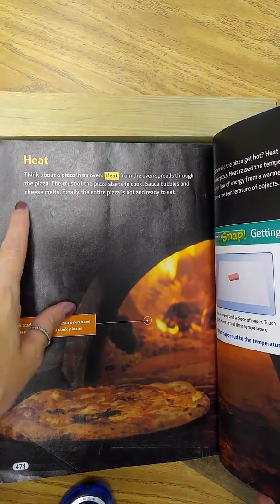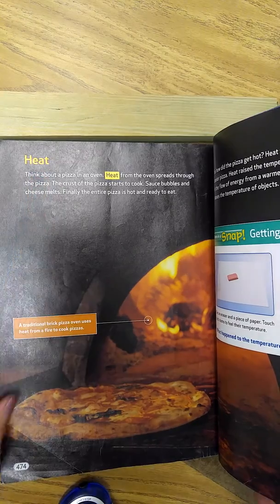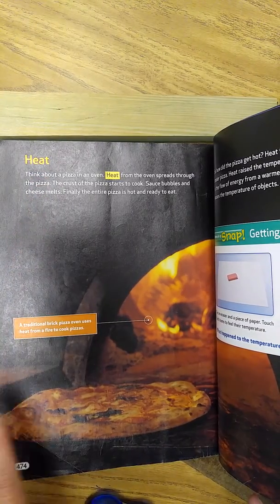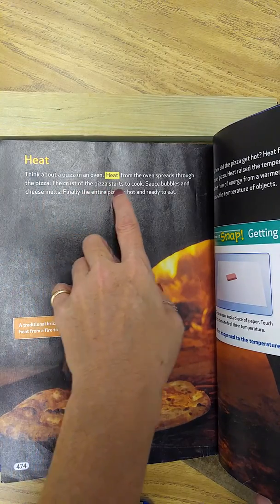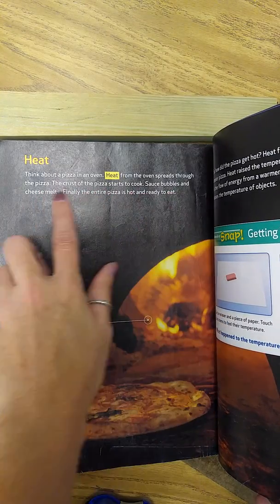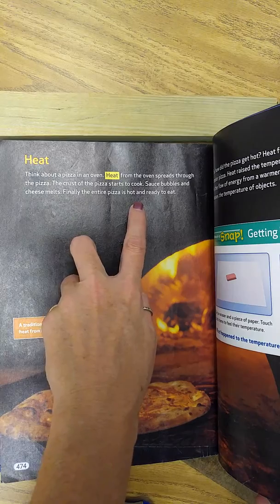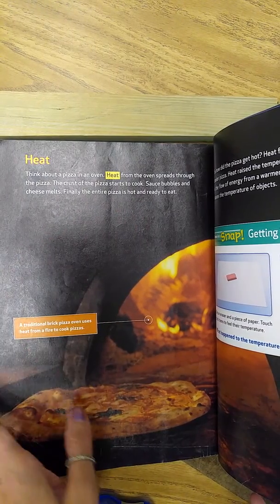Our focus was heat. Think about a pizza in an oven. Heat from the oven spreads through the pizza. The crust of the pizza starts to cook. Sauce bubbles and cheese melts. Finally, the entire pizza is hot and ready to eat.